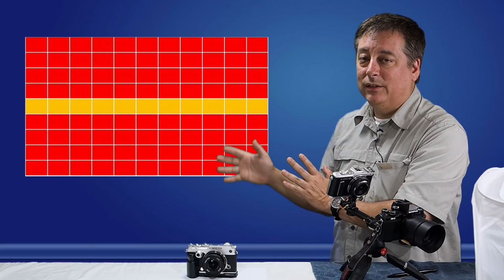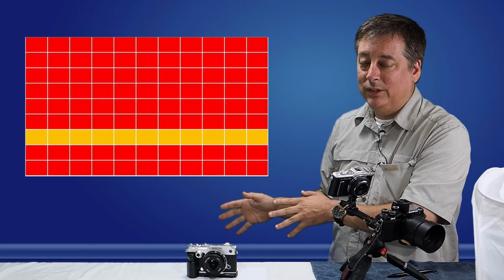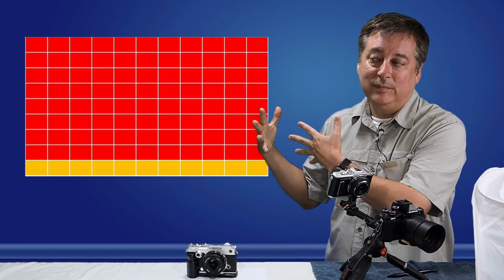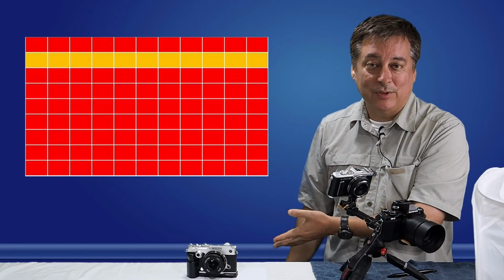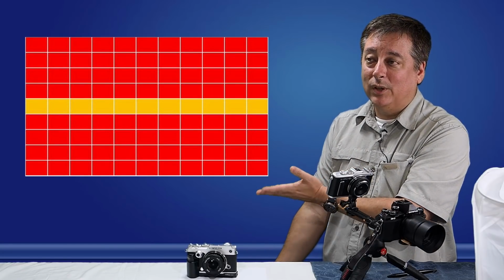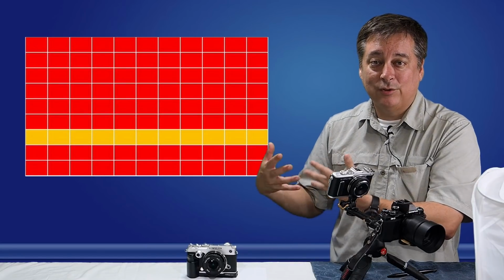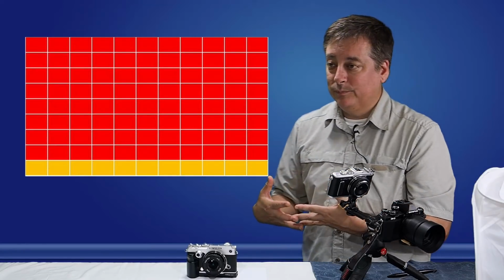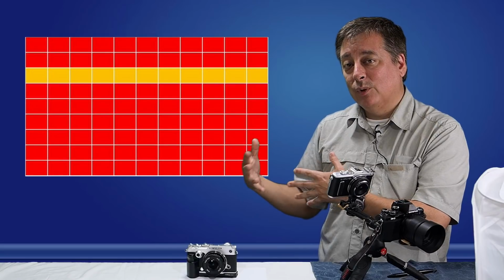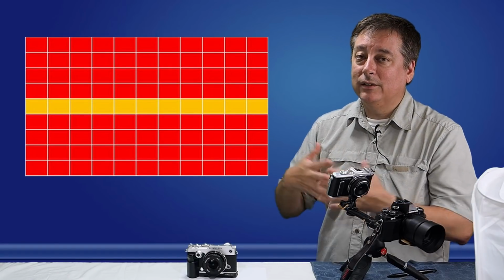And that read speed is different on different cameras, and hopefully more expensive cameras have faster read rates. Like the E-M10 Mark II is amazing. Even with electronic shutter, you get pretty minimal rolling shutter relative to other cameras.